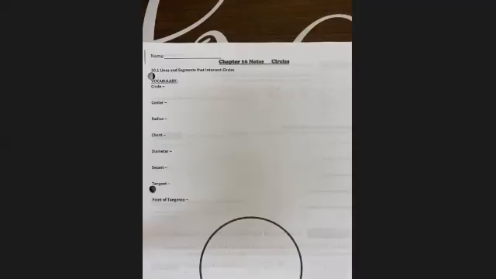Okay, chapter 10 is all about circles. So we're going to start off with some basic vocabulary here about parts of a circle.